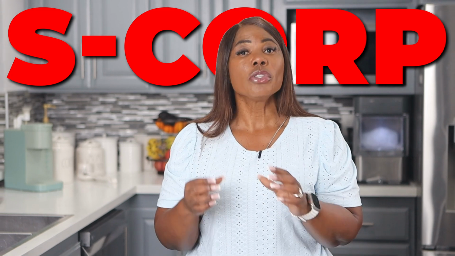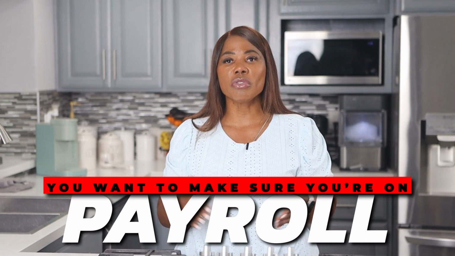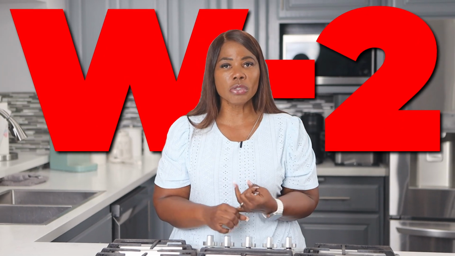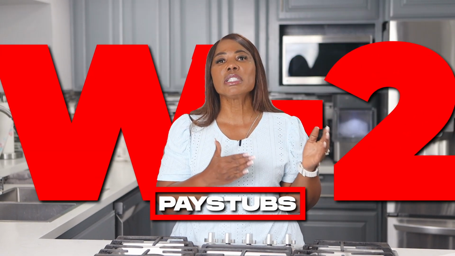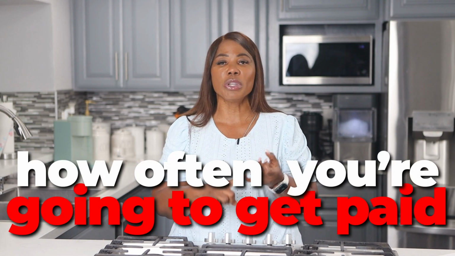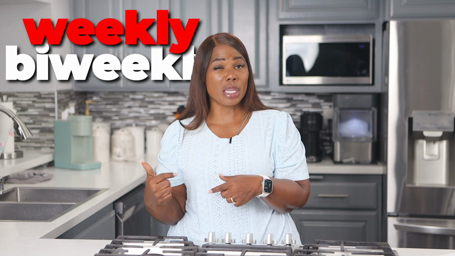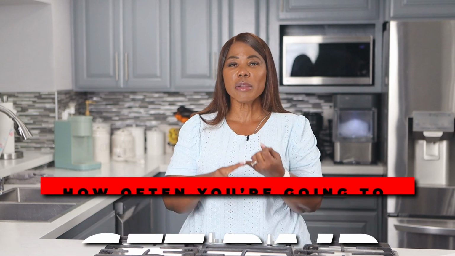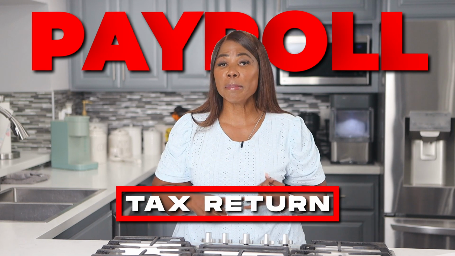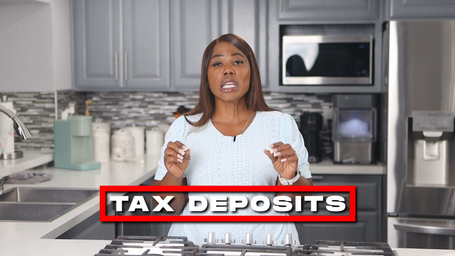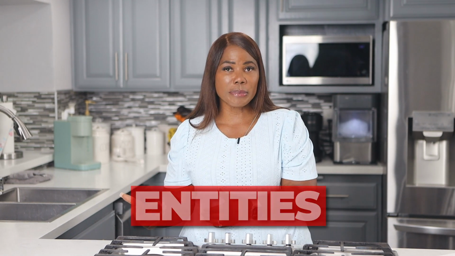Now, when you are operating inside of an S Corp or you're operating inside of a C Corp, you want to make sure you're on payroll. You got to have a W-2 being issued. You got to have pay stubs. You have to determine how often you're going to get paid, weekly, bi-weekly. I always recommend bi-weekly, not weekly. How often you're going to get paid matters because there's payroll tax returns, there's tax deposits, there's other things that go into having these types of entities.